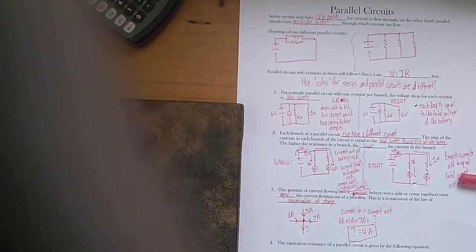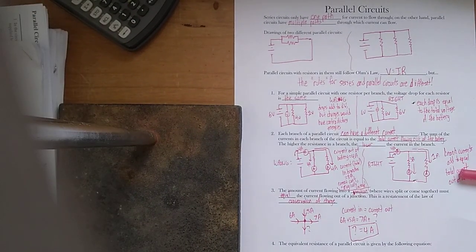When you come back, we'll talk about equivalent resistance for a parallel circuit. We'll see where all this stuff is referenced in the reference tables, and then we'll do some example problems.